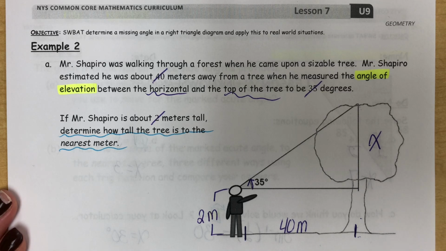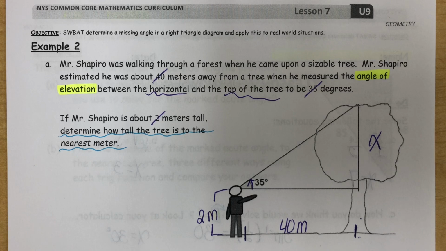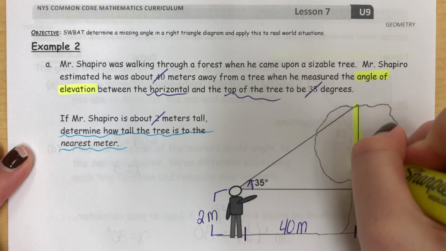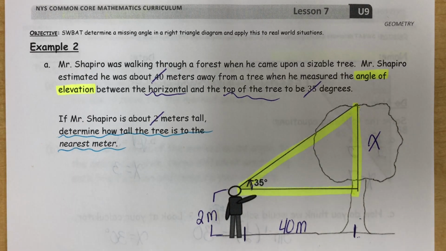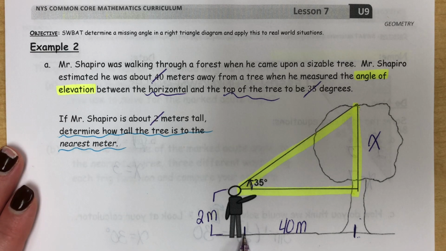Now, this is a tricky question because if I'm looking at the triangle that they've almost highlighted out for me, I'm actually going to go over it again myself. I have to see what numbers I already have and what numbers I still need in order to solve this question. Well, I know that, again, the distance from Mr. Shapiro to the tree is 40 meters.